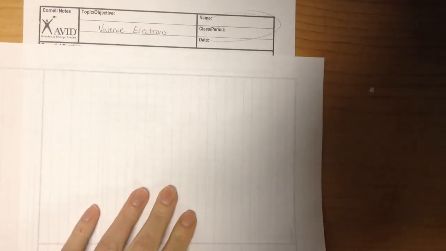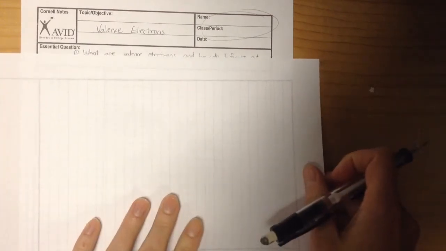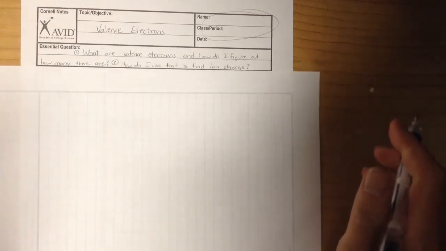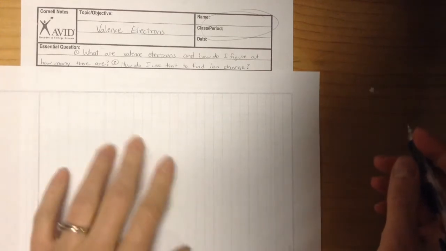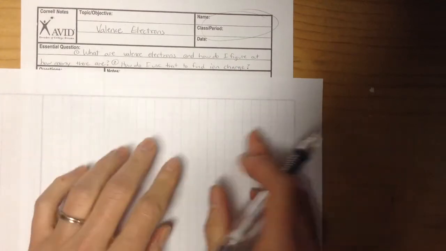I've got some Cornell paper here, and I've pre-filled it out just a little bit, so if you need to stop to write things down, go ahead and pause the video and then start it back up when you're ready. First off, we've got two essential questions. What are valence electrons, and how do I figure out how many there are? And then, how do I find out what ion charge they're going to get?